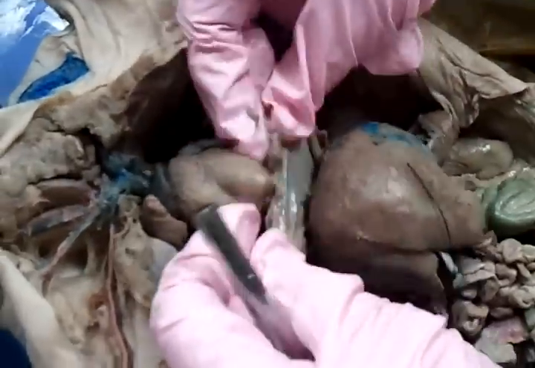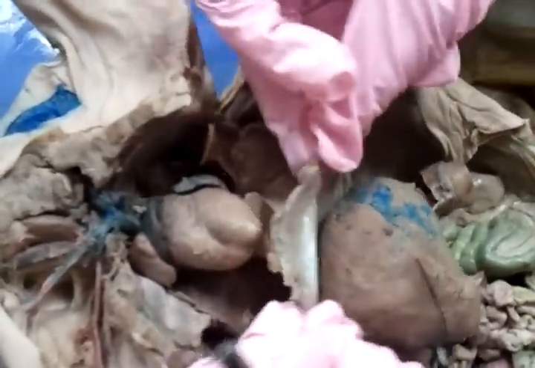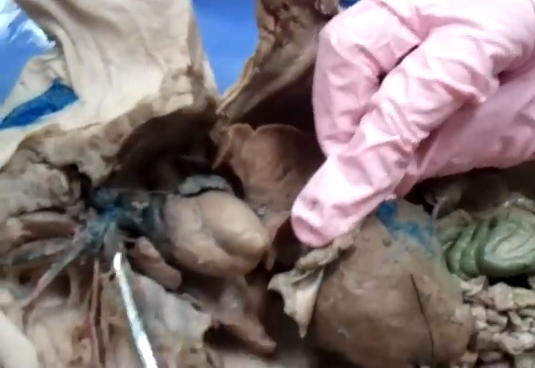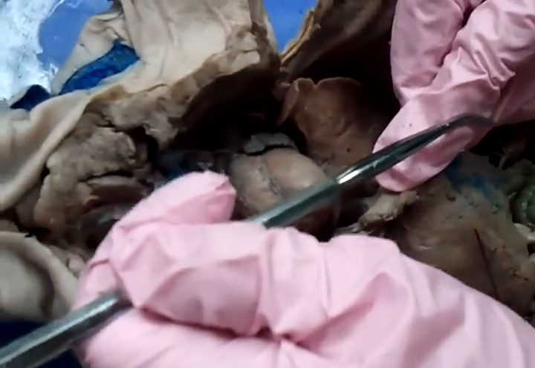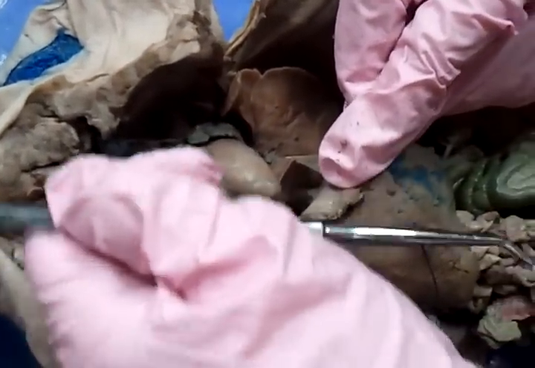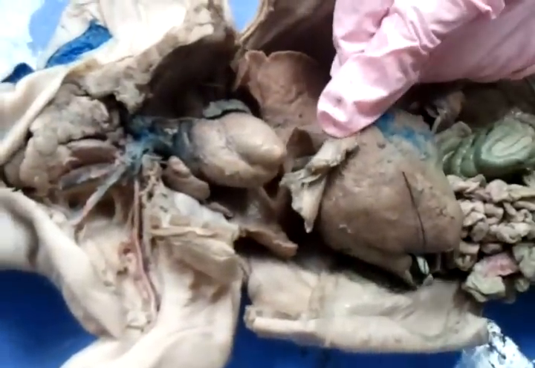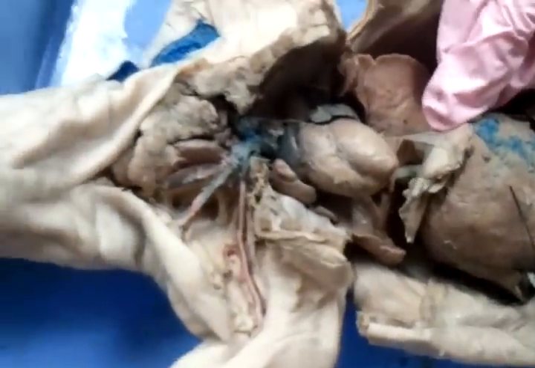All right, so now we're going to everything below the diaphragm, which on this pig they've actually cut the diaphragm well so you can see everything below it. There's the diaphragm. So you had the aortic arch turn and become the descending aorta. In the thorax, it's called the descending thoracic aorta. Once it passes through the diaphragm, it's called the descending abdominal aorta.